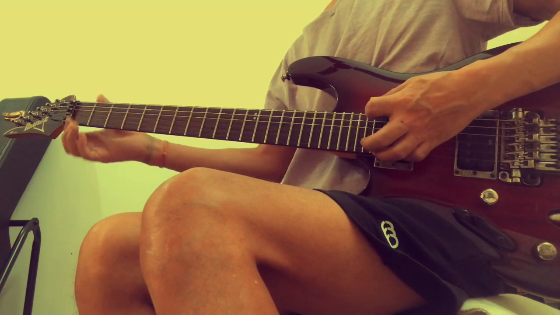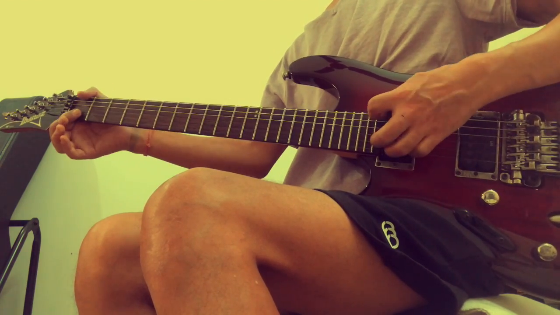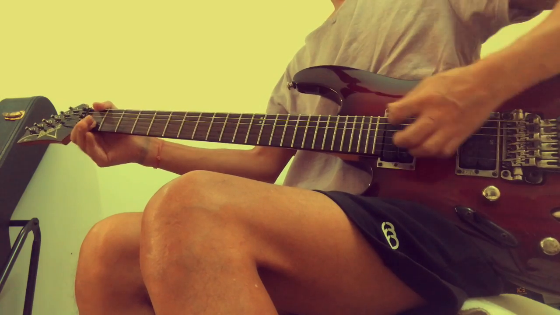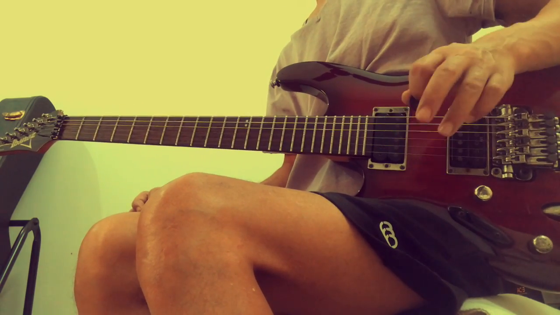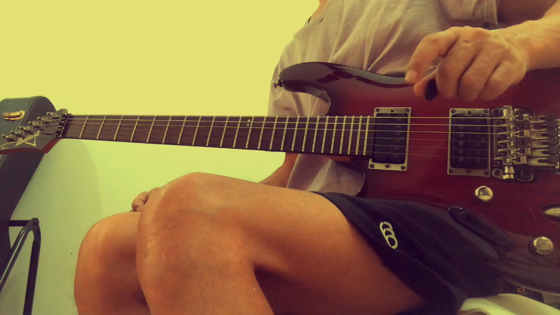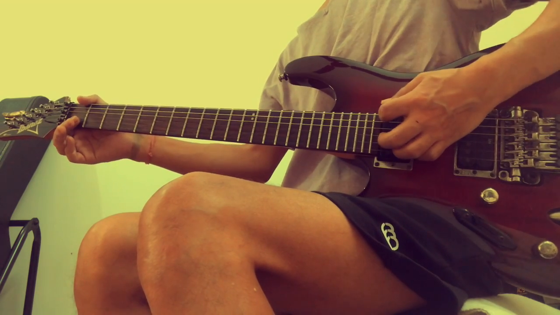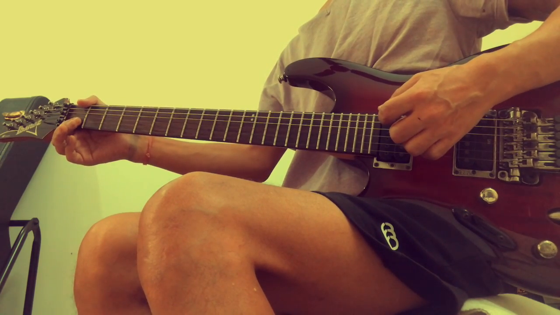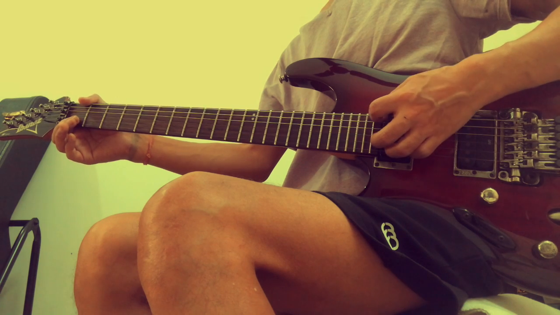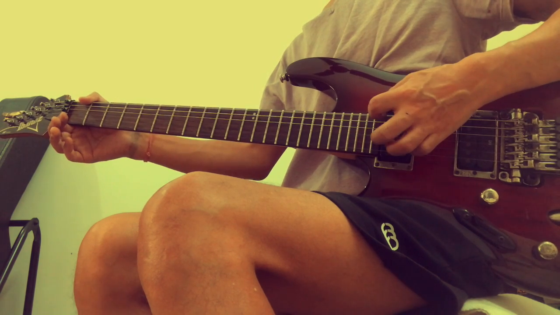We can think of it as a G7. We'll talk about chord triad inversions also. And then end it on the root note, seventh.